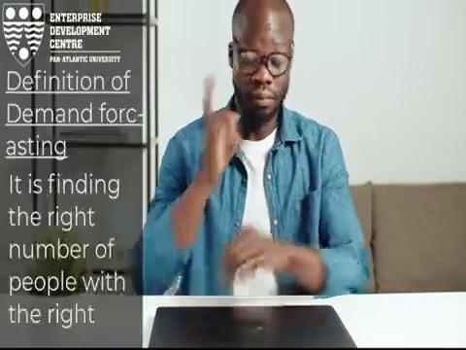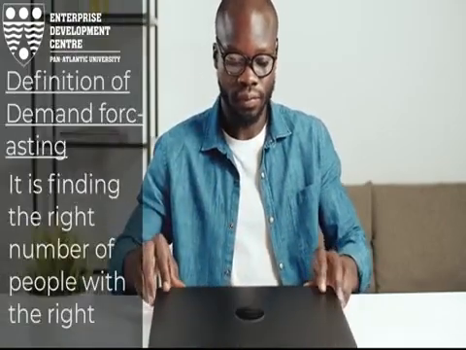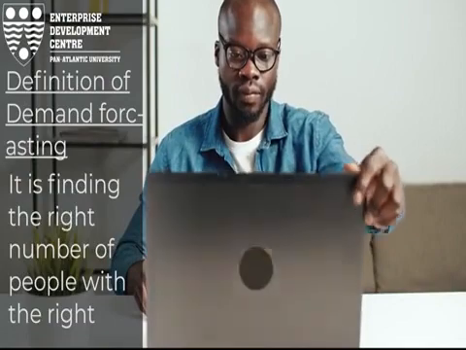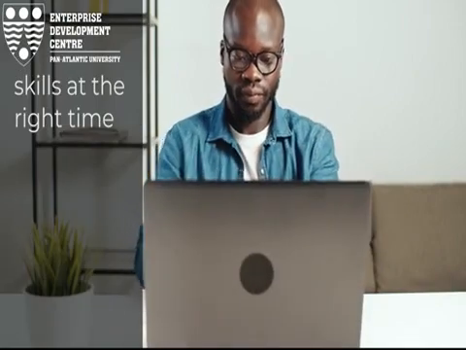An important part of a business's HR planning is demand forecasting. What do we mean by this? Simply put, it is finding the right number of people with the right skills at the right time. Forecasting is an integral part of HR planning. It fulfills efficiency and profitability objectives by ensuring the business is not overstaffed or understaffed.